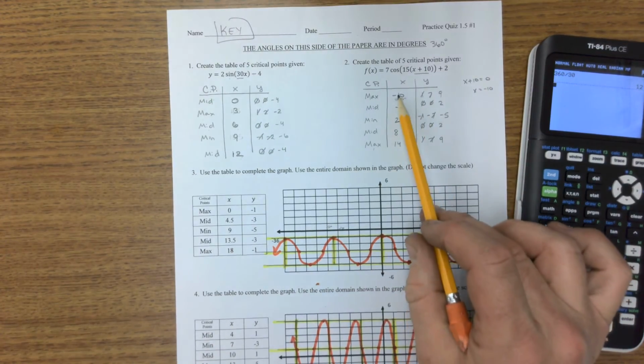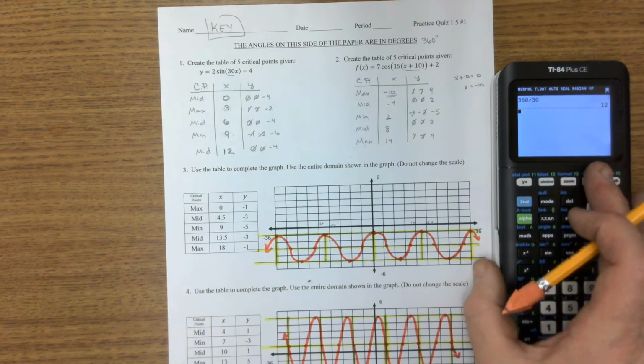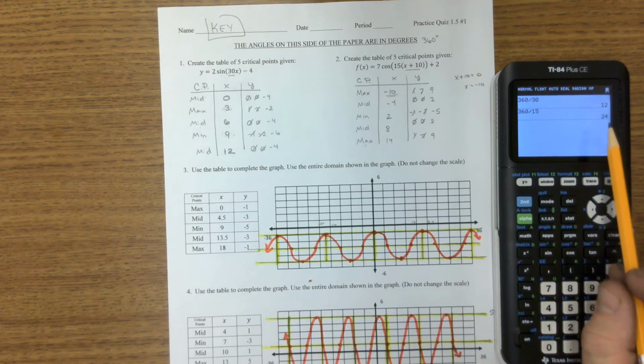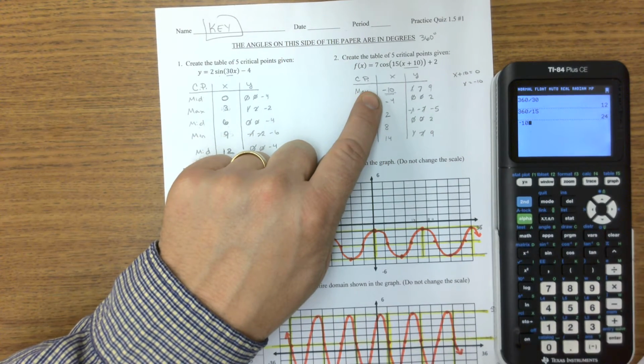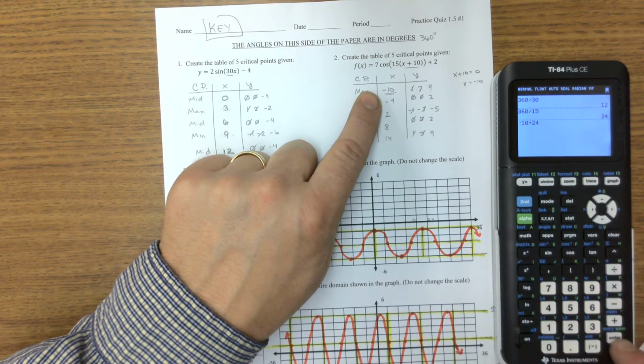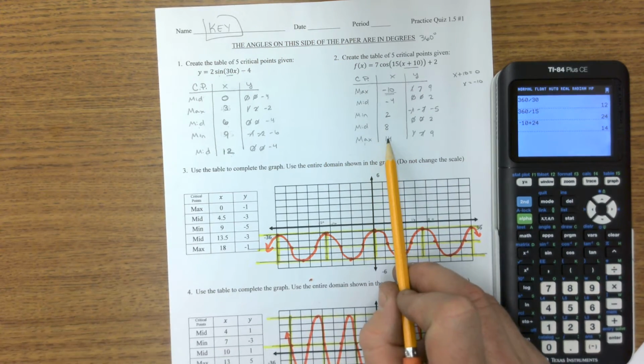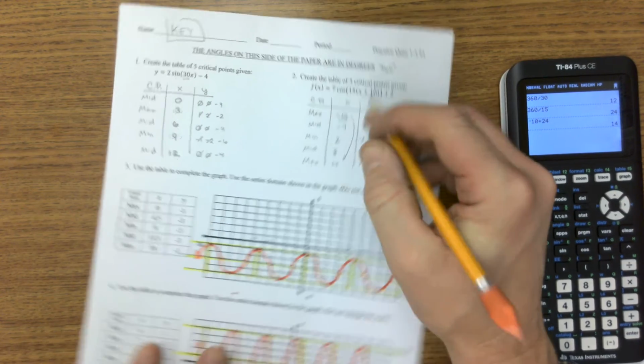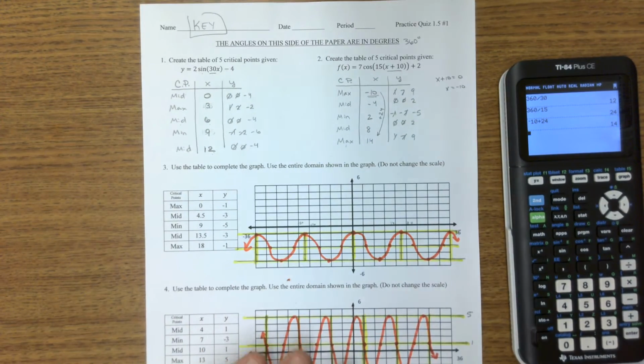All right, well, what is the length of the period? Well, 360 divided by 15 is 24. So I start at negative 10 plus 24 makes 14. So this distance from here, top to bottom, is plus 24. That's the length of one period.